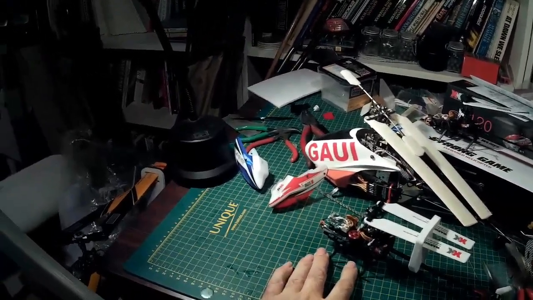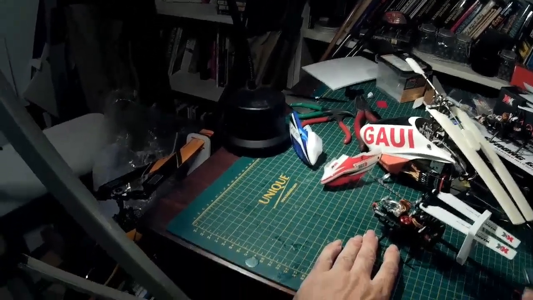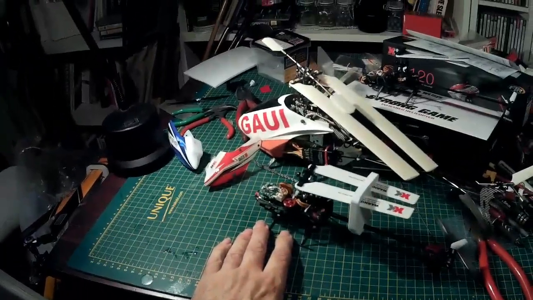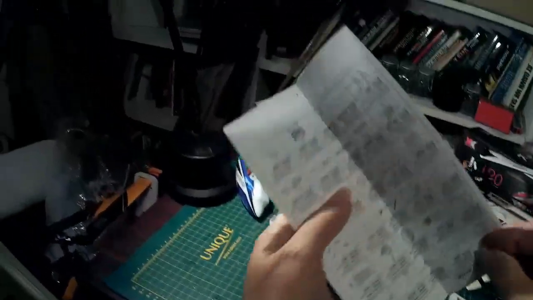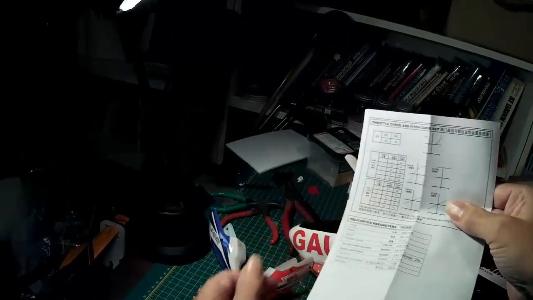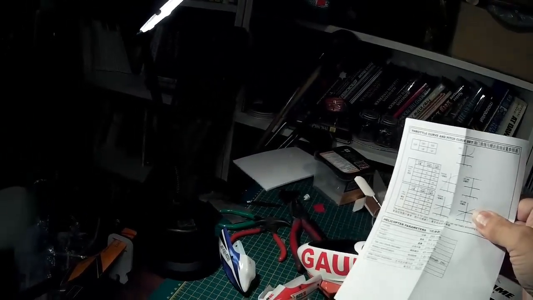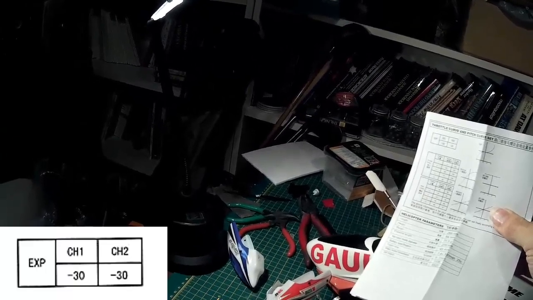It's not absolutely fixed, but generally, again, if possible, you try and look at the manual. If the manual doesn't tell you anything useful, you fish around on the internet or you try and guess. This manual, for example, suggests you put 30% expo on channels 1 and 2.